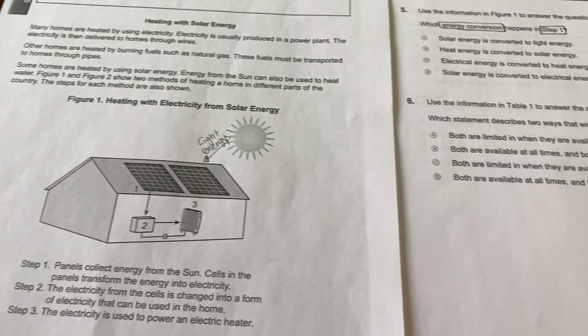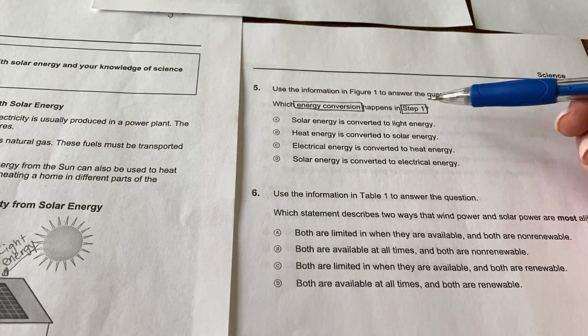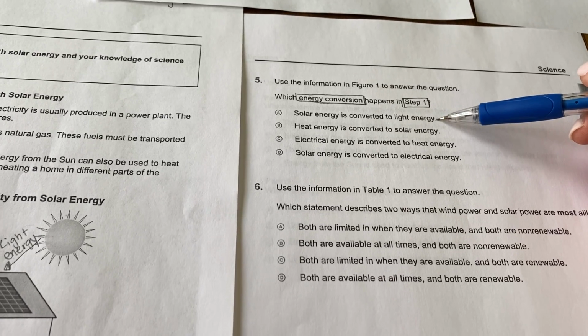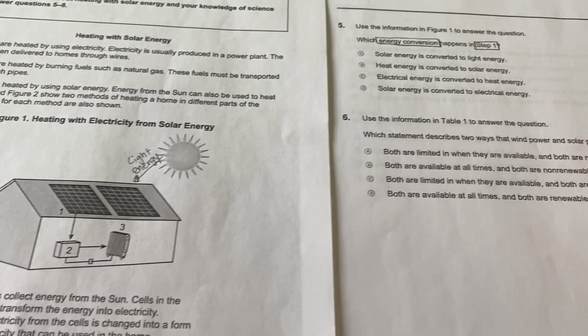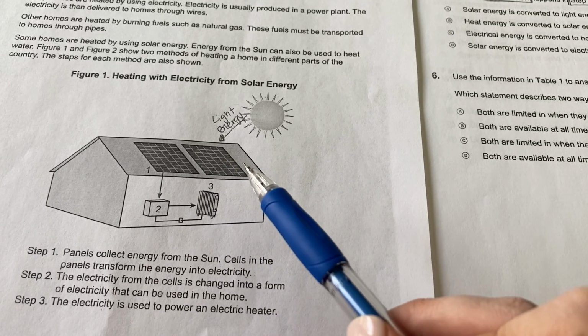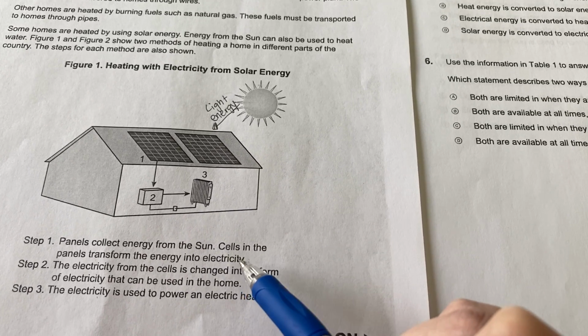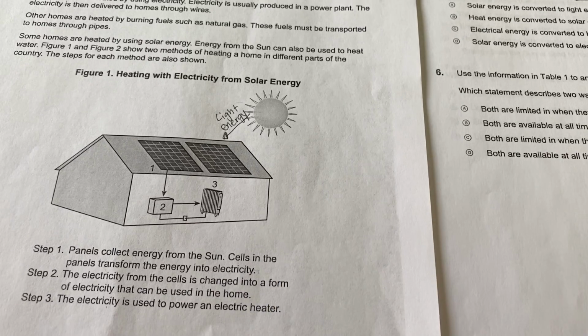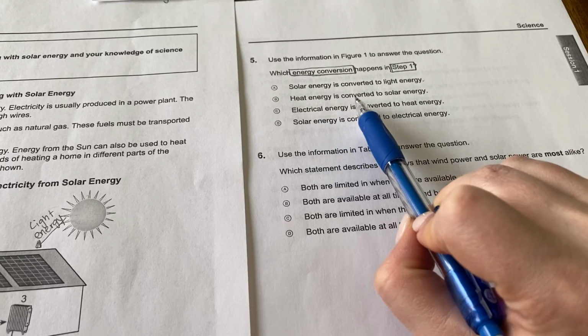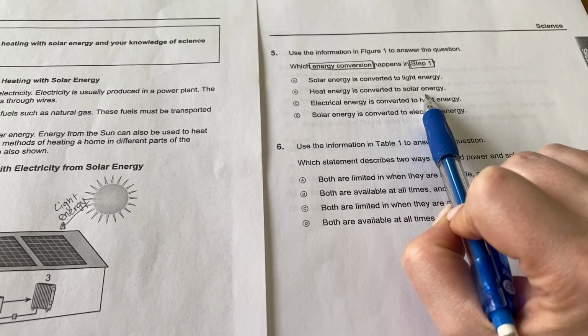So make sure that whenever you go and look, we have solar energy is converted to light energy. Well, we do have solar energy, but is it being converted to light energy? No, it's telling us here that it's being converted into electricity. We have heat energy is being converted to solar energy.